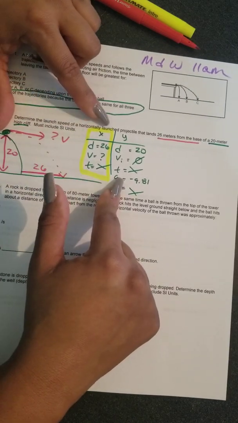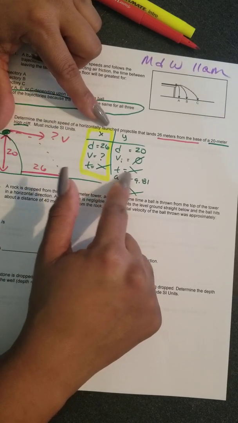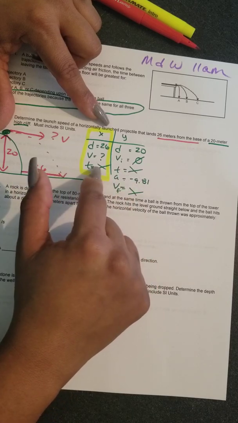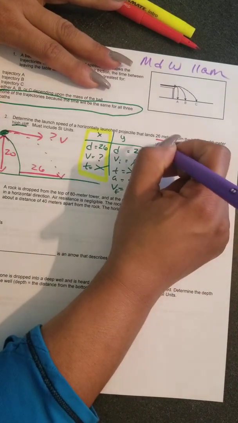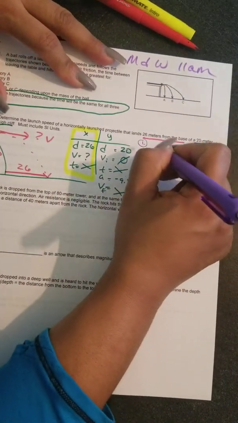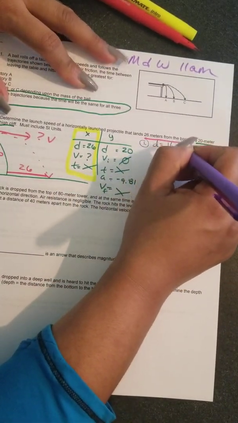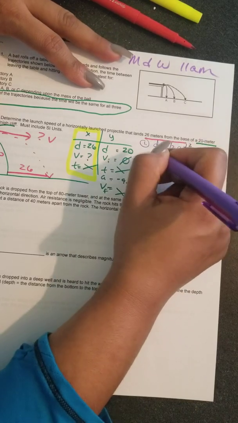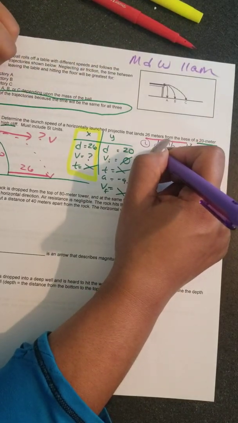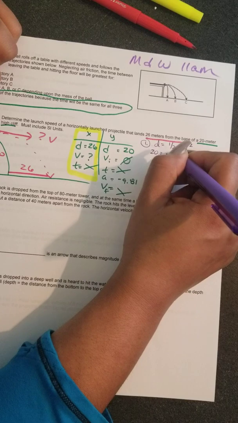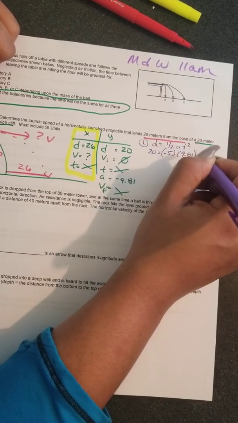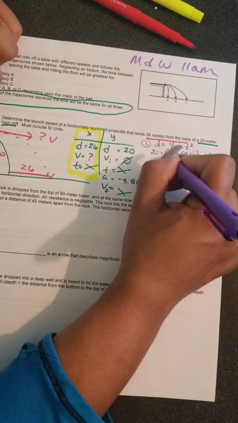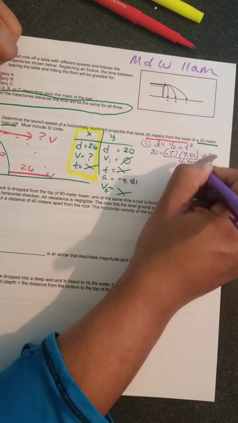So I'm going to have to go to the Y, solve for this T first, plug it in over here, and then solve for the X. So let's do that. Step 1. D equals 1/2 AT squared. Distance vertically is 20 equals 0.5 times, yes, it is a negative 9.81 times T squared. Divide by 4.905.